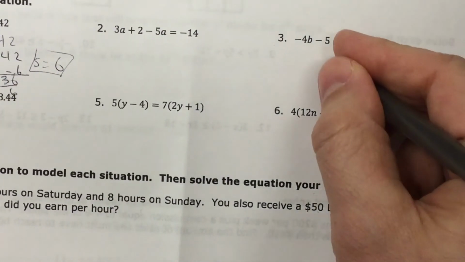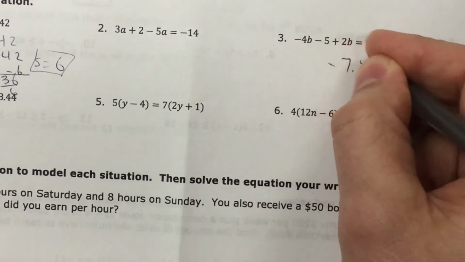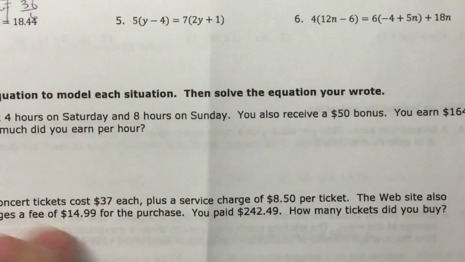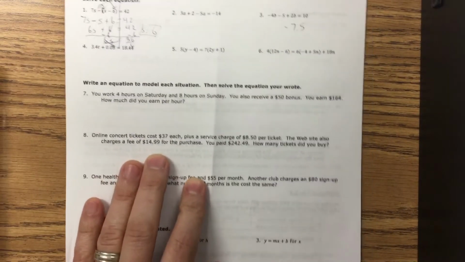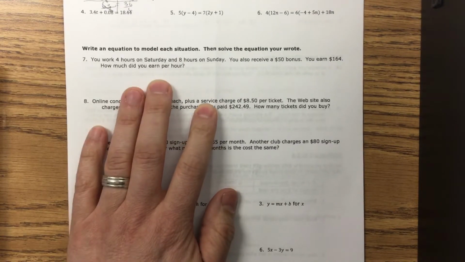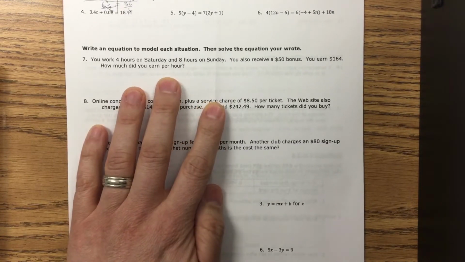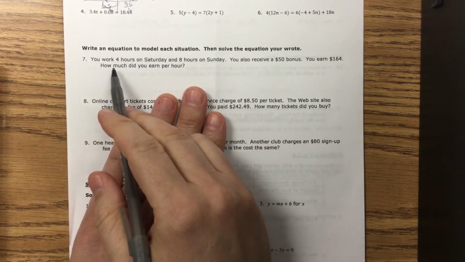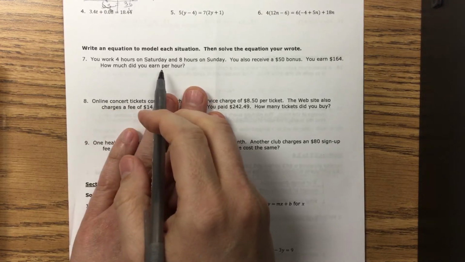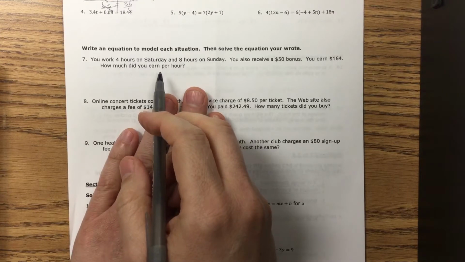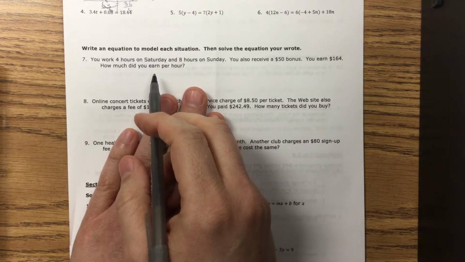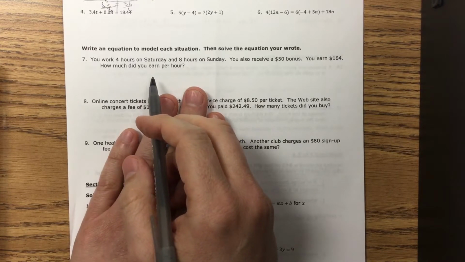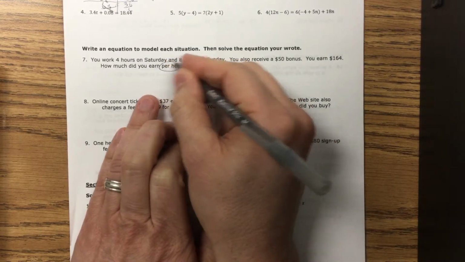All right, so there's 2 ways to do those problems. Just for time constraints, since you can do that in the calculator, let's move on to sections where we can't do it all in the calculator. Write an equation to model each situation, then solve the equation that you wrote. Okay, so number 7 says you work 4 hours on Saturday and 8 hours on Sunday. You receive a $50 bonus. You earn $164. How much did you earn per hour?